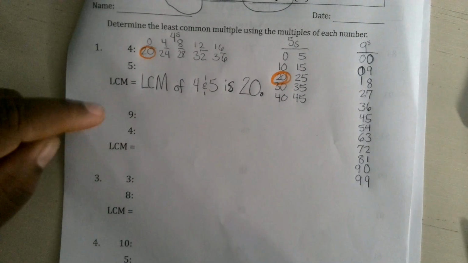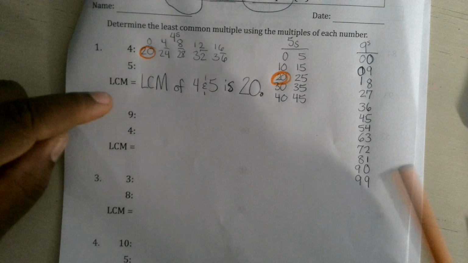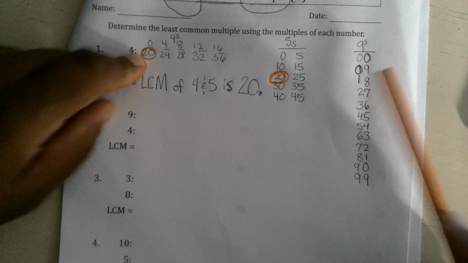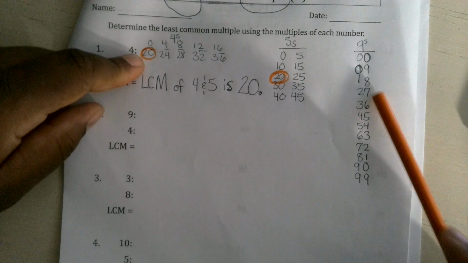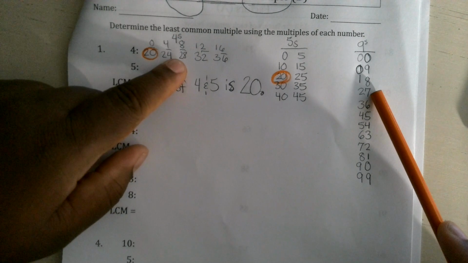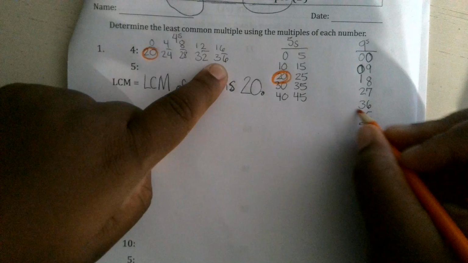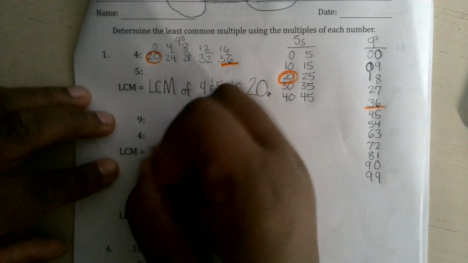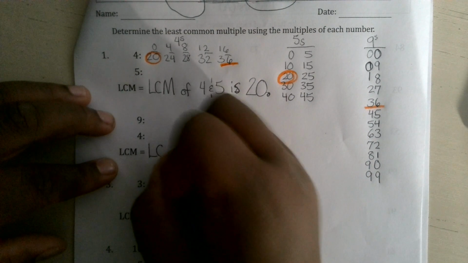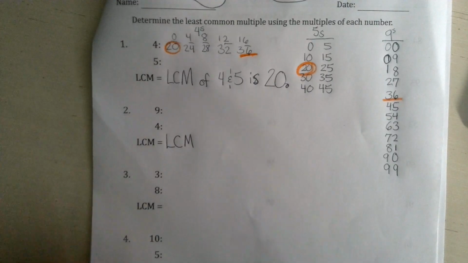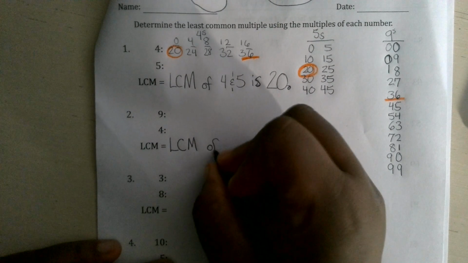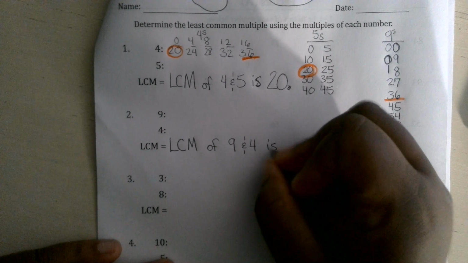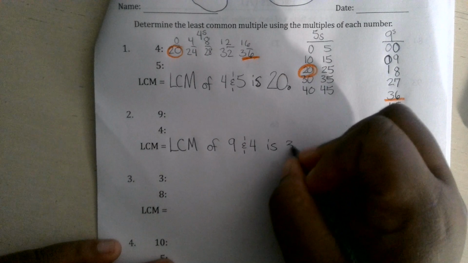So what number is in the 4's multiples map and the 9's multiples map? 0 is not a multiple of 4, and 0 does not count. 9 is not a multiple of 4. 18 is not a multiple of 4. 27 is not a multiple of 4. Moving along, 36. 36 is in both of these tables. The least common multiple, and every time I write LCM, I'm going to say it, the least common multiple of 9 and 4 is 36.